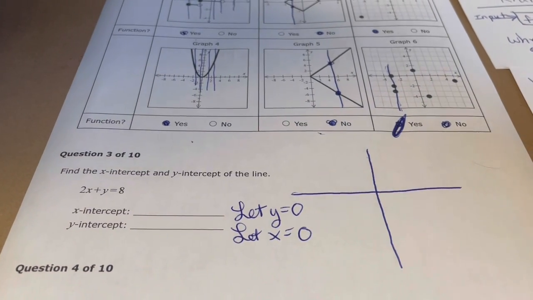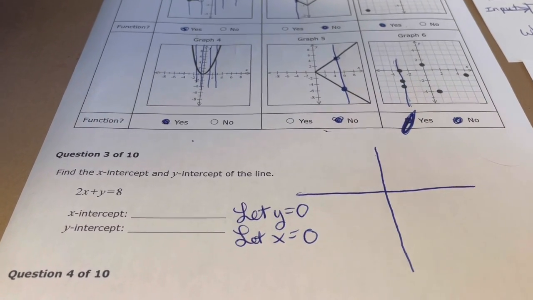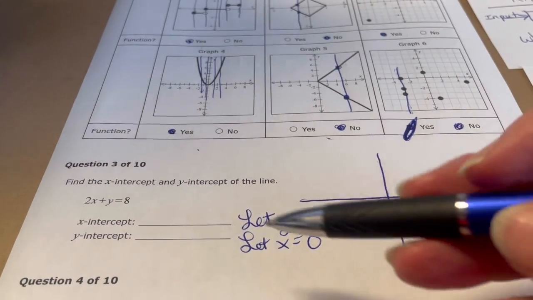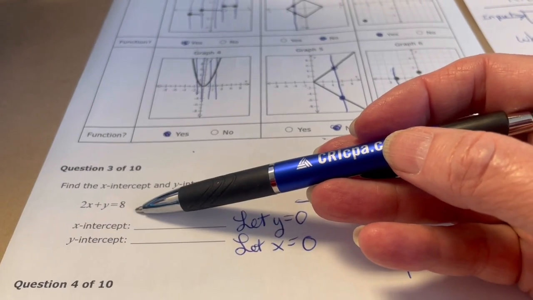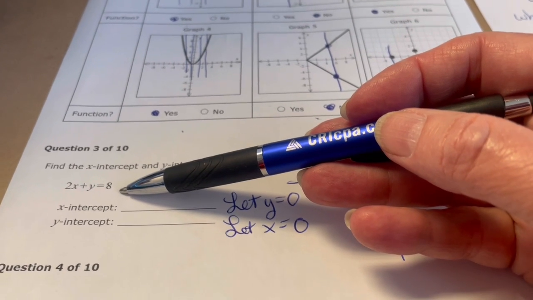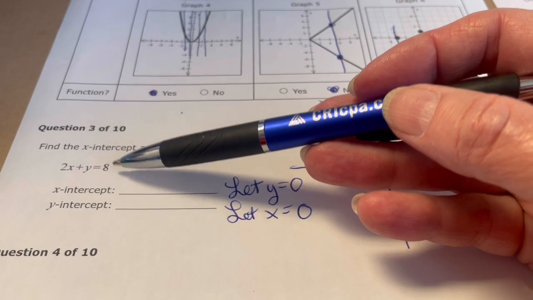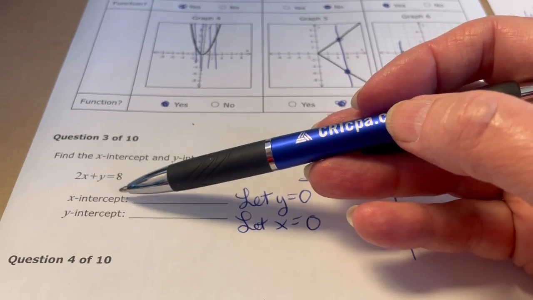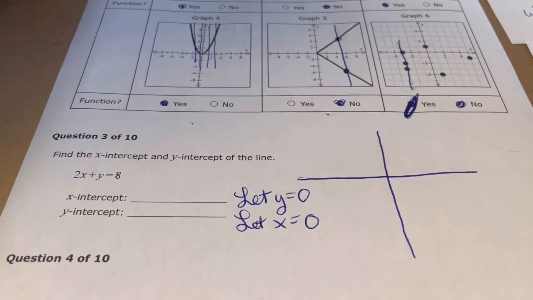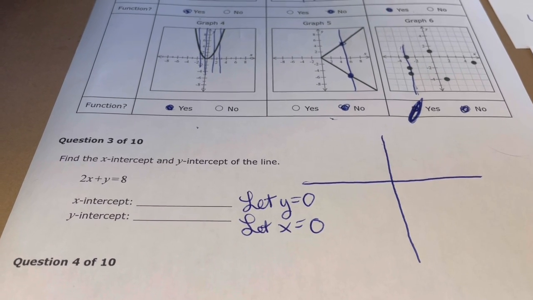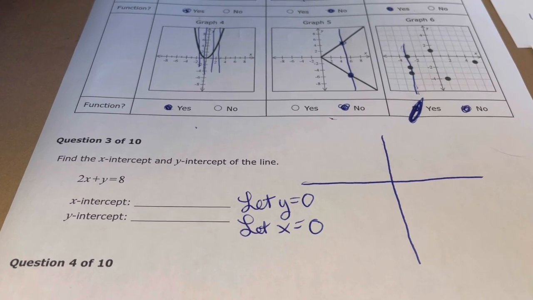Okay, for number 3, this one I showed you in class today. Find the x-intercept and the y-intercept of this line. Now this line is not in slope-intercept form, which is the one we are used to dealing with. This line is in standard form. Something x plus something y equals a constant, okay? The easiest thing to do with this line is to find the x and y-intercepts if you want to graph it.